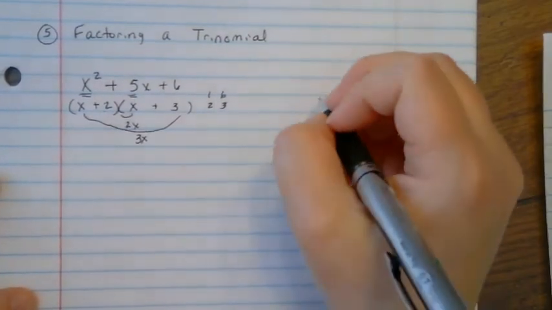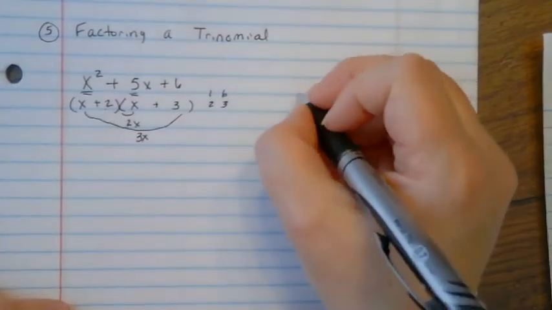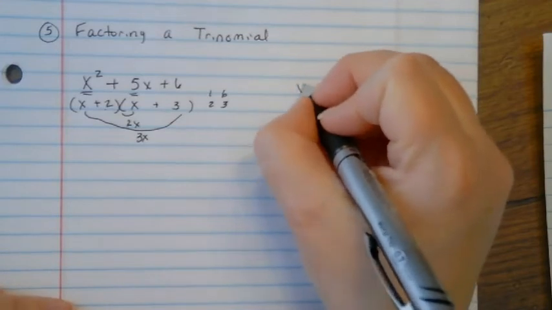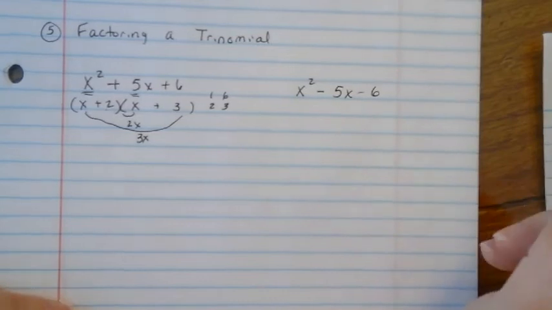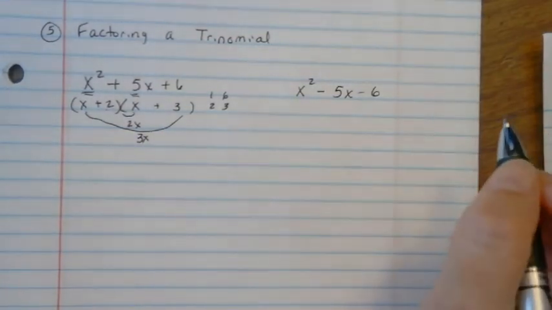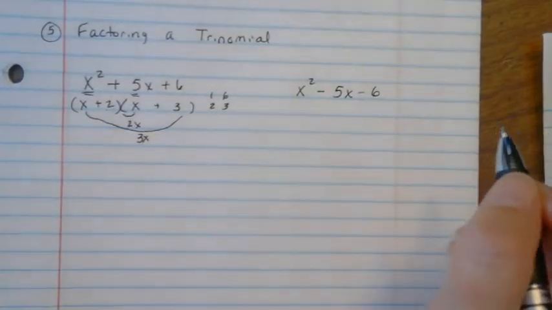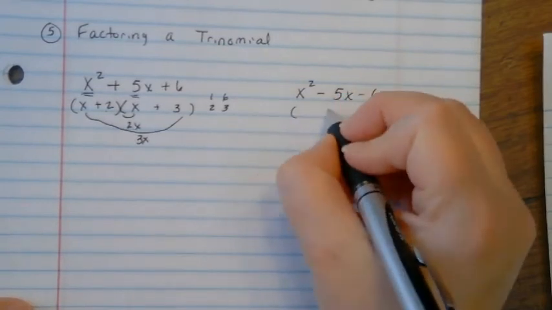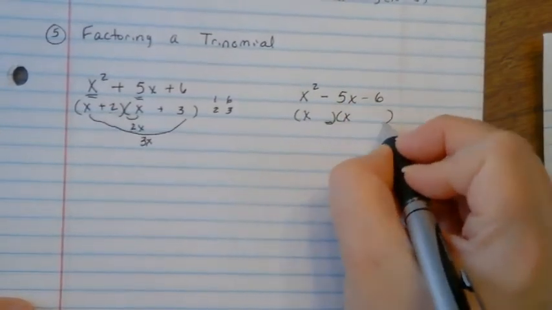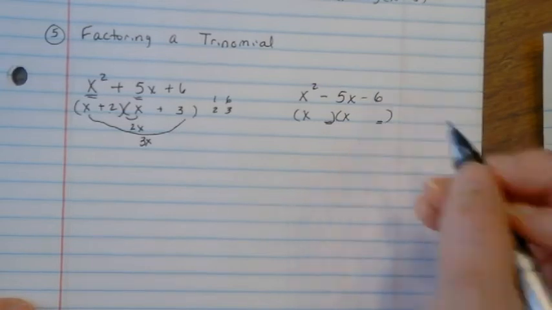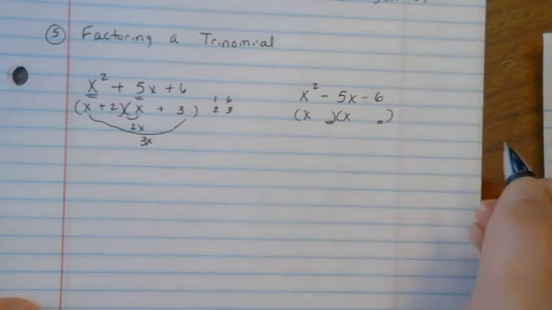Let's do another one. Let's do x squared minus 5x minus 6. So this one looks similar, but the signs are different. So that's going to change the problem up a bit. This time when I factor, I have to account for whenever I multiply this times this, I have to get a negative. So the signs are going to be different.